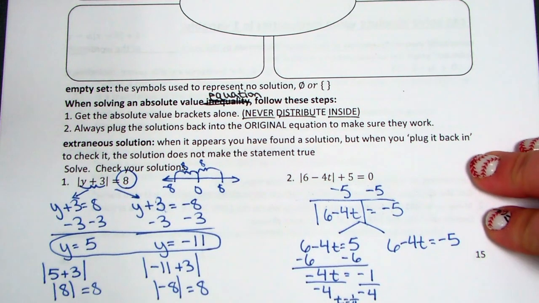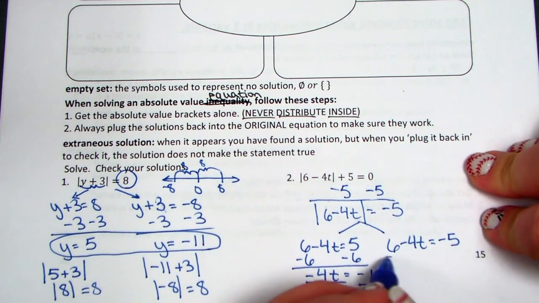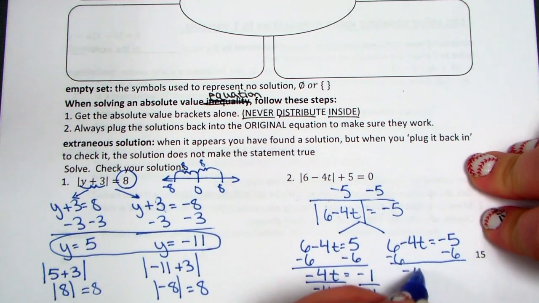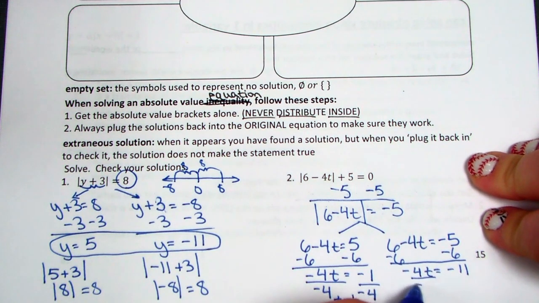Sorry, that got kind of small. Then let's do the other one. Subtract 6 from both sides. Negative 4t is equal to negative 11. Divide by negative 4 on both sides, and I get that t is equal to 11/4.